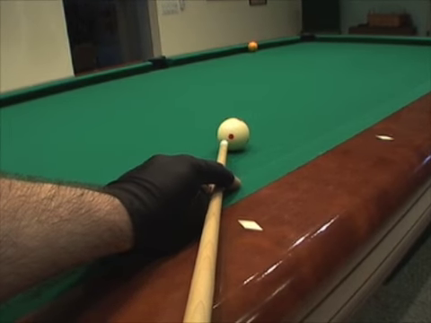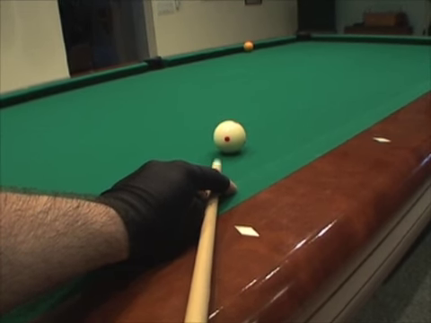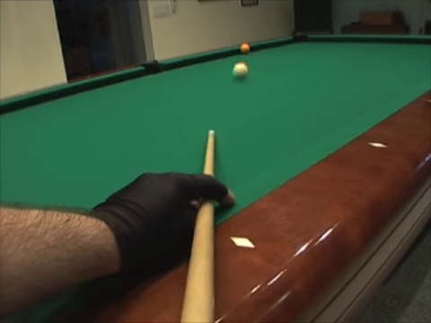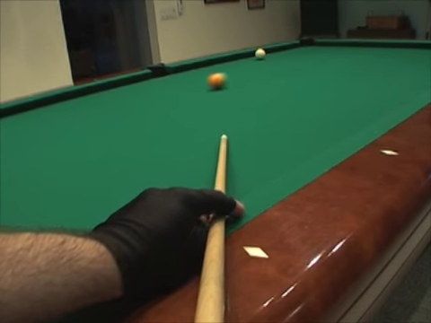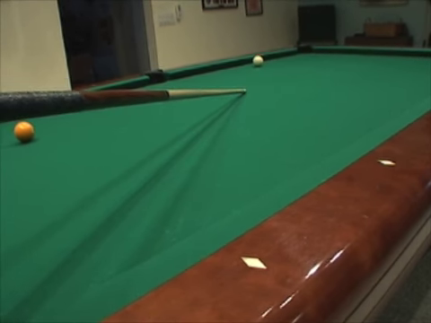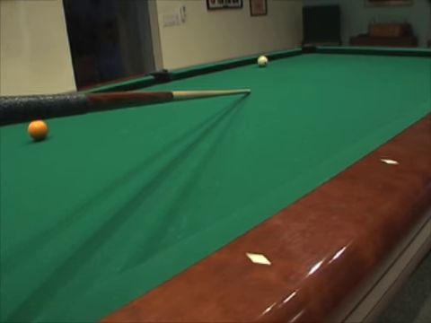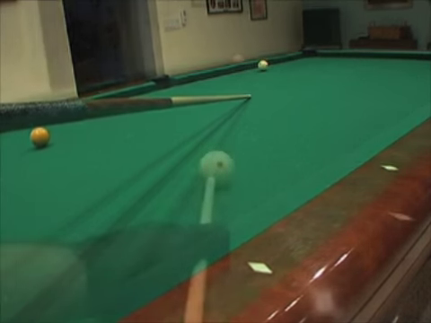Okay, here I'm going to use 2 tips of English to the left, aiming directly at the back of the one ball and shooting. Notice the spin on the cue ball because it has hit directly on the head of the one ball, even though I was aiming clearly for the back of the one ball.